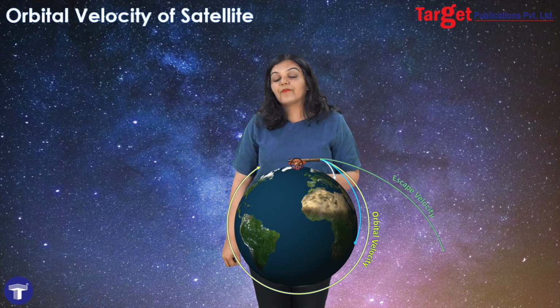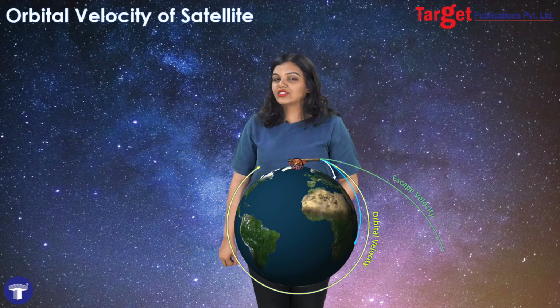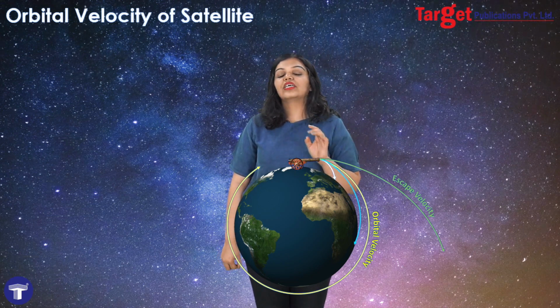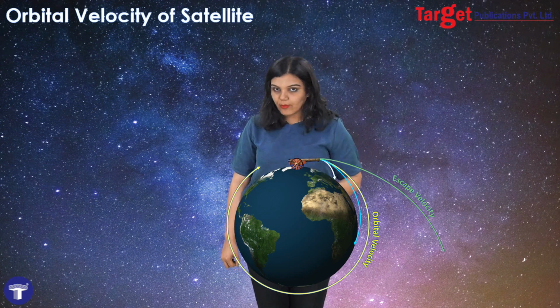What is exactly happening is that they are also being thrown towards the ground, but with so much velocity that they miss the ground completely. And therefore now we can define the velocities, orbital velocity and escape velocity.